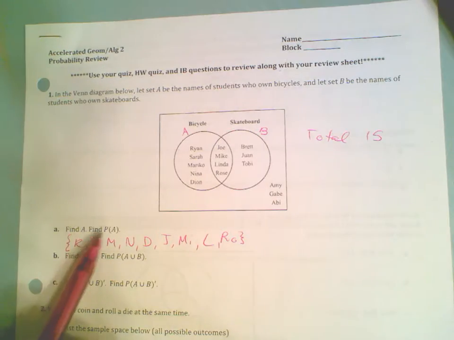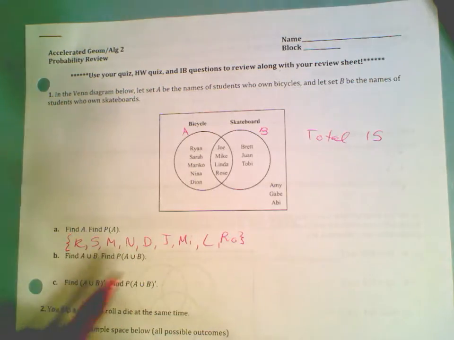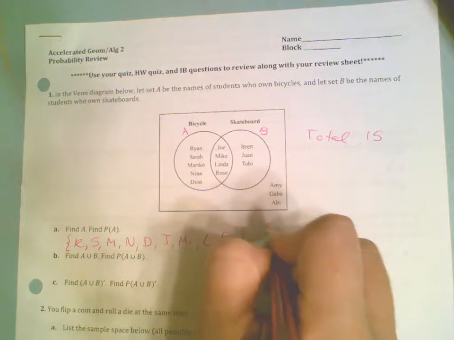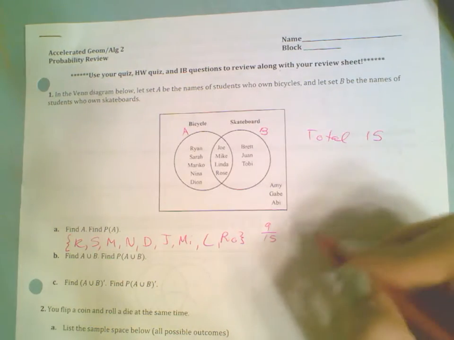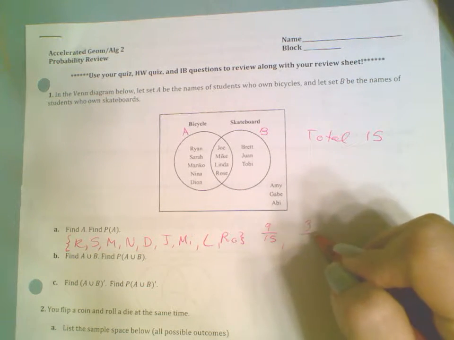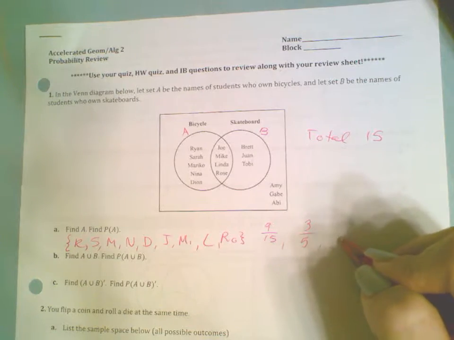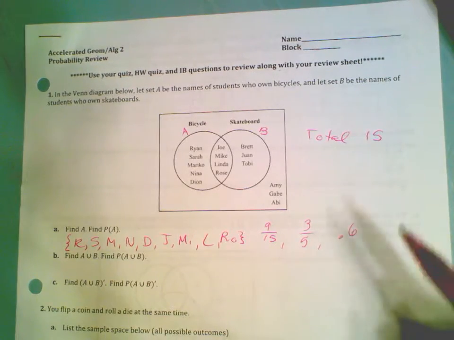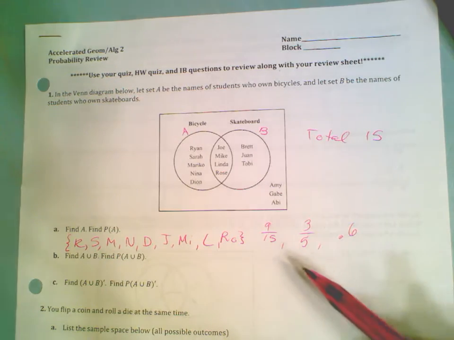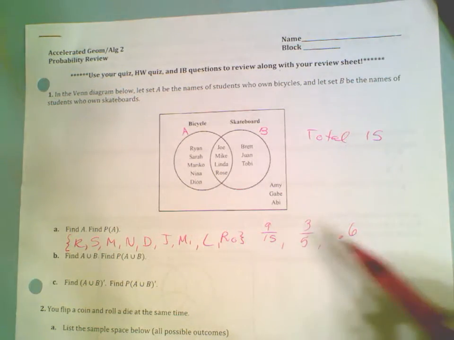Then, if I'm finding the probability of A, I'll count how many people belong to set A out of the total 15. So we've got 1, 2, 3, 4, 5, 6, 7, 8, 9. 9 out of 15. We can then simplify this. We can say this is 3 out of 5 or 0.6. You can either put a fraction or a decimal. Either one will work. If you're going to put a fraction, please simplify your fraction.